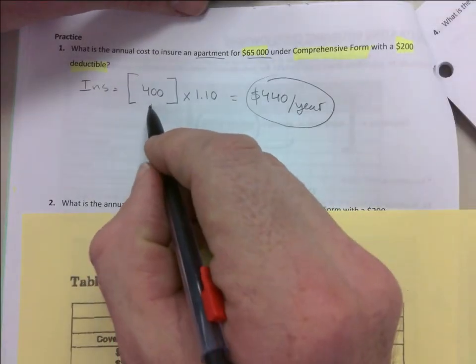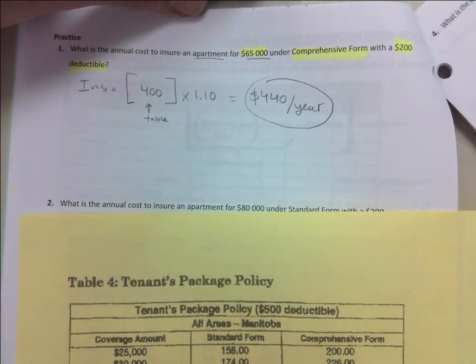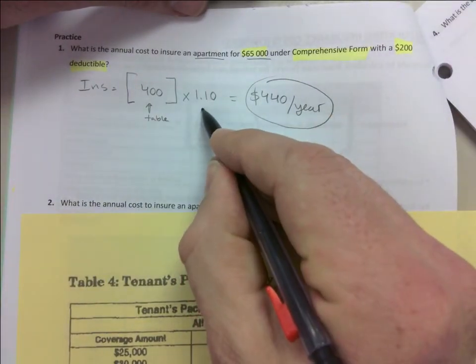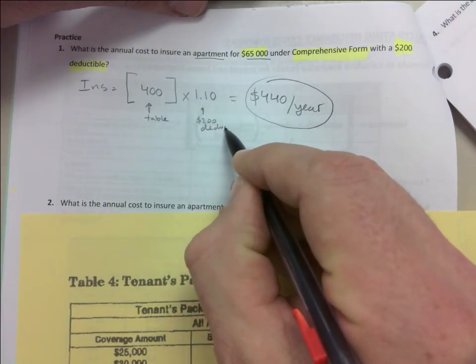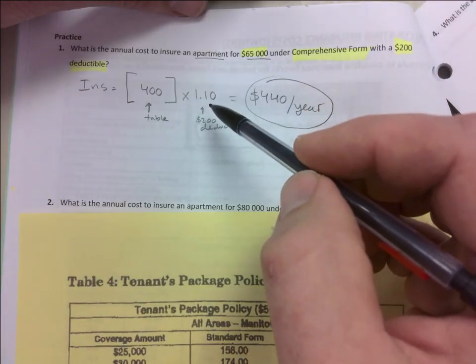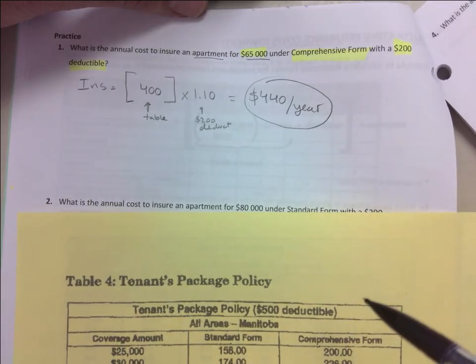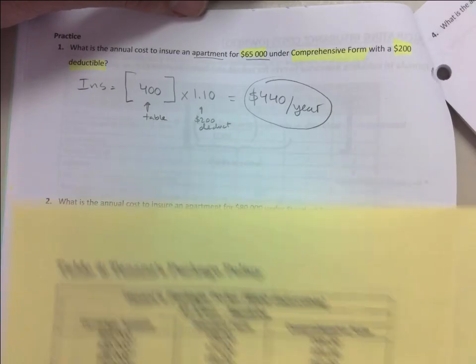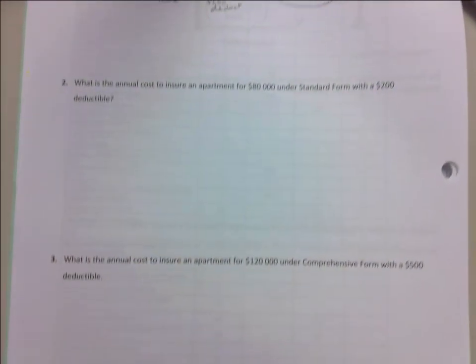This one is from the table. You got that from the table. And this one is for the $200 deductible. If you want the $200 deductible, you're going to pay more on your premium because you're paying less out of pocket when you make a claim. They get you one way or the other. That's basically what they're trying to say.